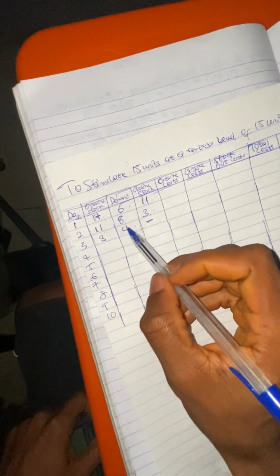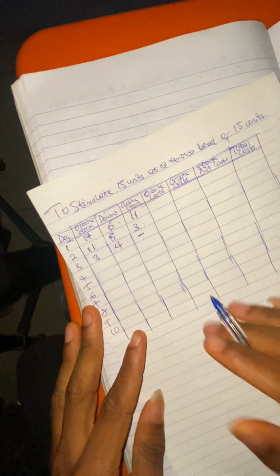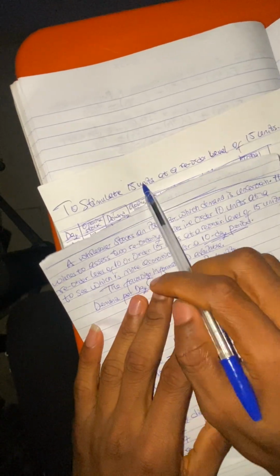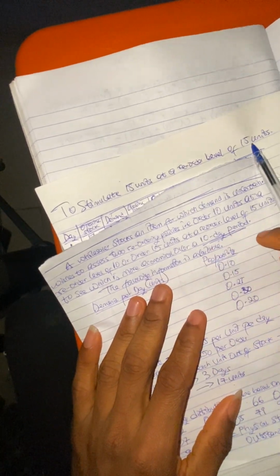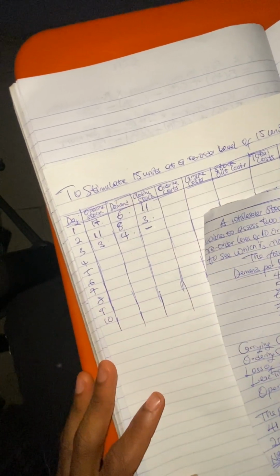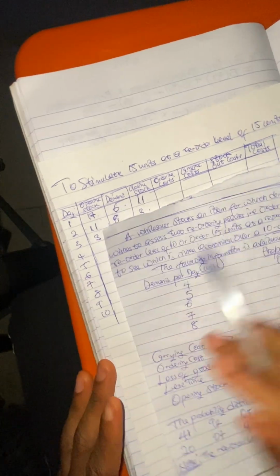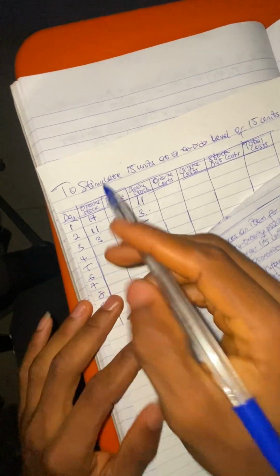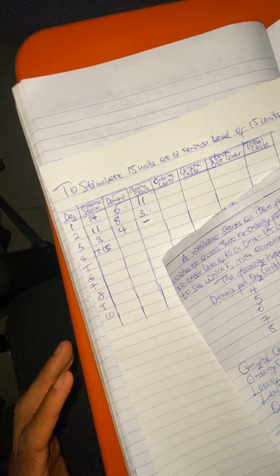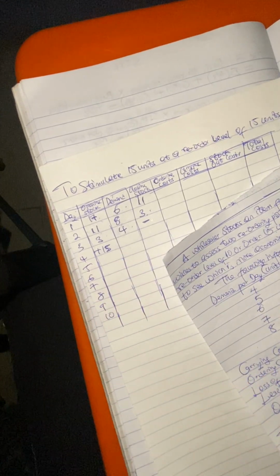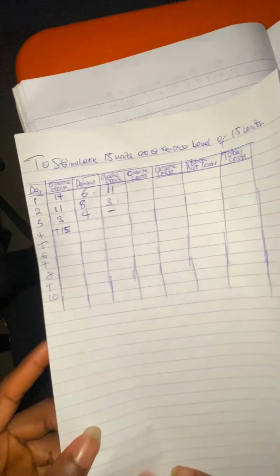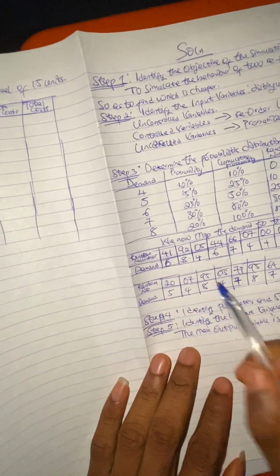So we are going to take this. Remember we are doing 15 units at every other level of 15 units. That means when our stock finishes, we'll call our vendor to bring what? 15 units. So we are going to add plus 15. At this point, we have now called our vendor Alpha, bring 15 units, right? So day 4, what is the value for your day 4?